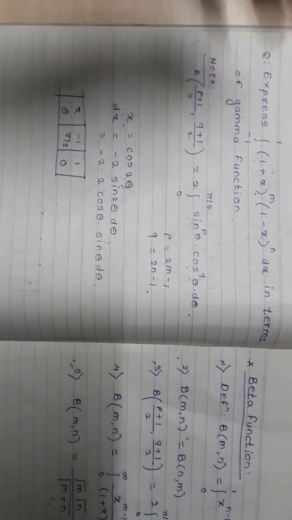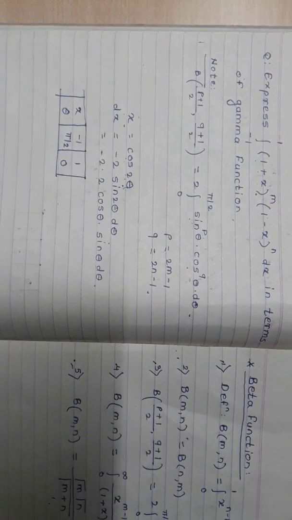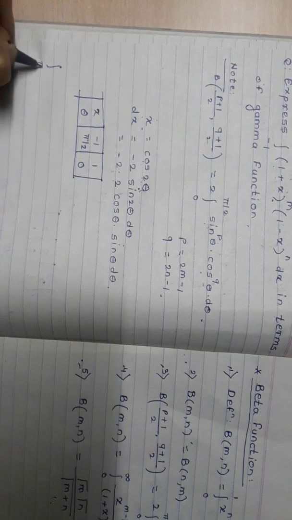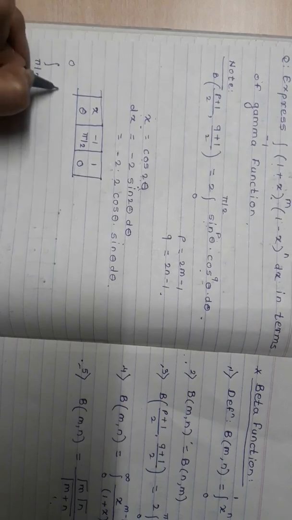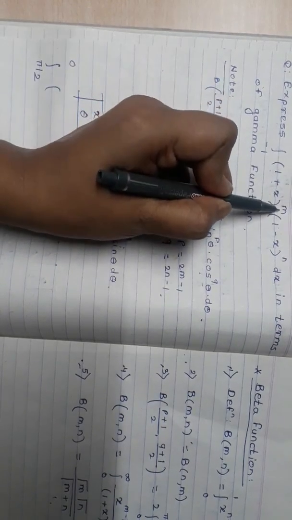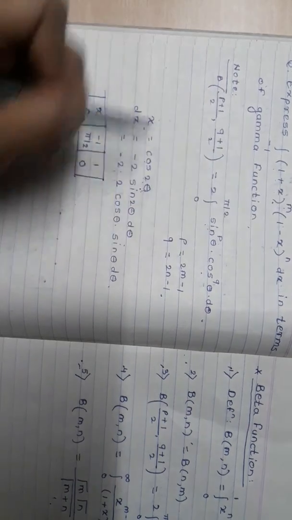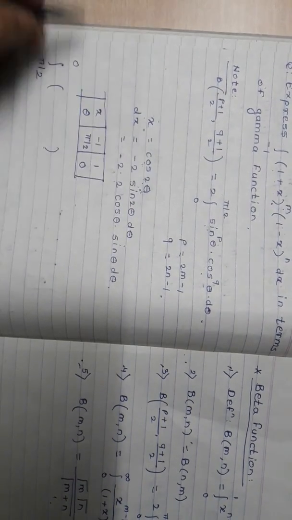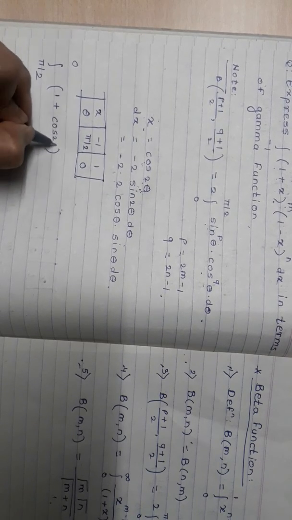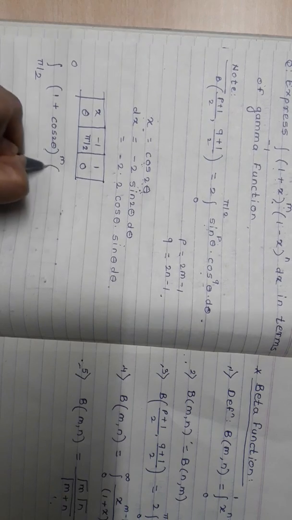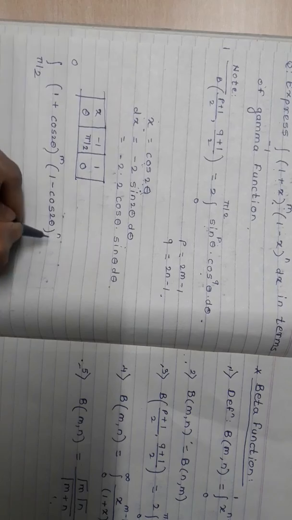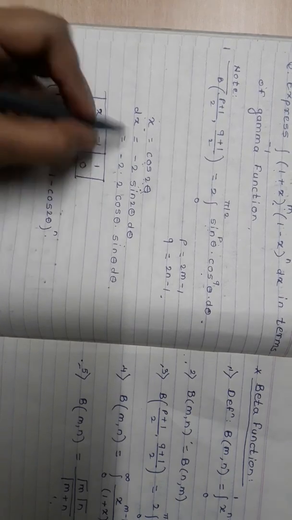Now let's go to the next part. Let's see what are the changes in the integration. Now limits are from pi by 2 to 0. This is nothing but (1 plus x) to the power m. What is x here? x is nothing but cos 2 theta. So this is (1 plus cos 2 theta) raised to m into (1 minus cos 2 theta) raised to n, and this is multiplied by dx.